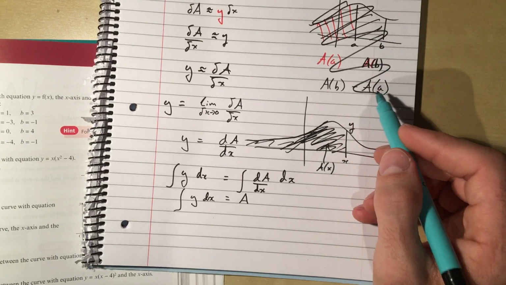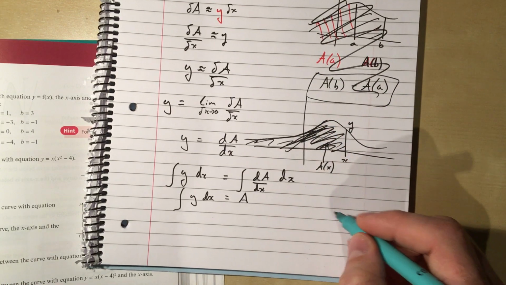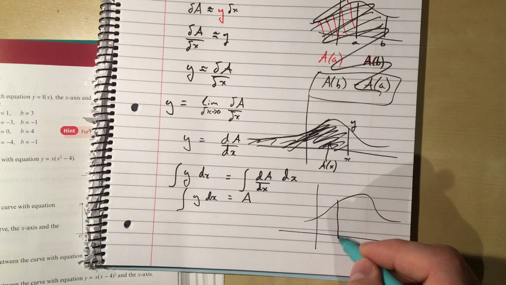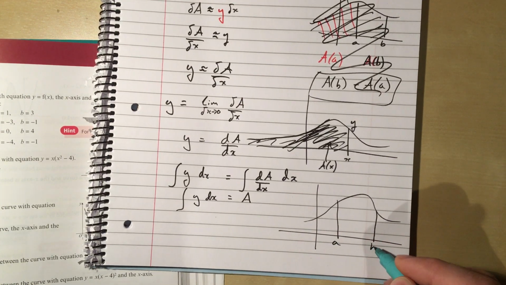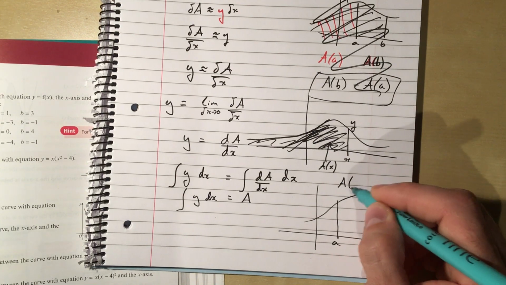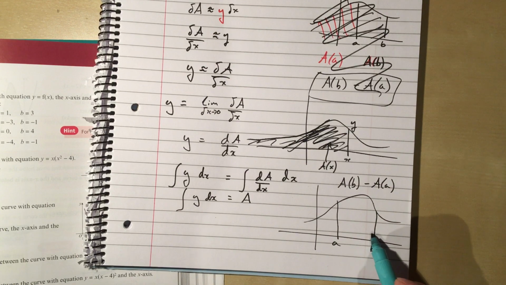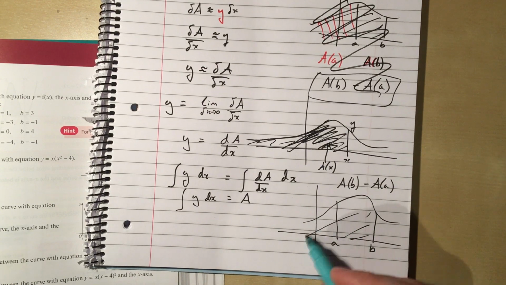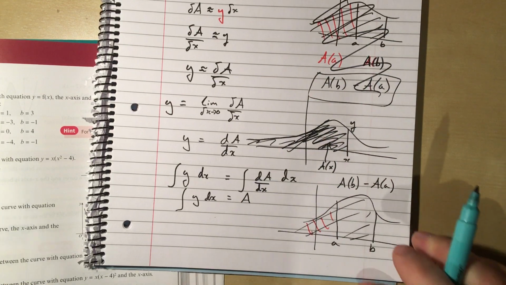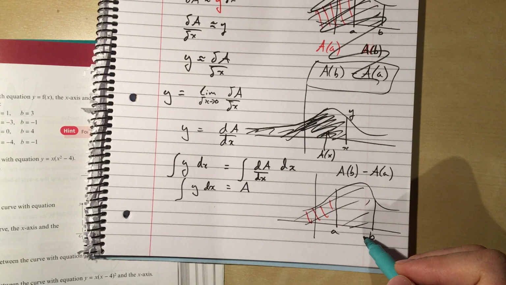If you remember this bit from up here, if I've got a function that looks like this, and I've got values a and b there, if I take A of b and take away A of a, what we did before is the black area take away the red area, remember that from this diagram over here, then I'm going to get the area between a and b, okay?